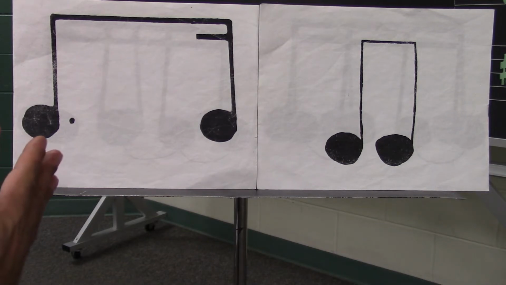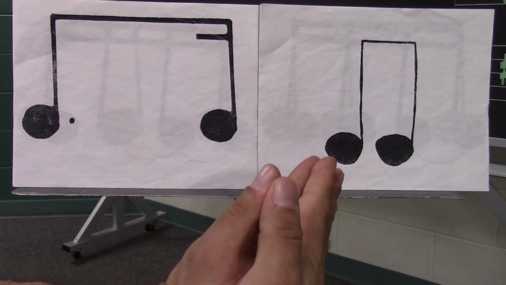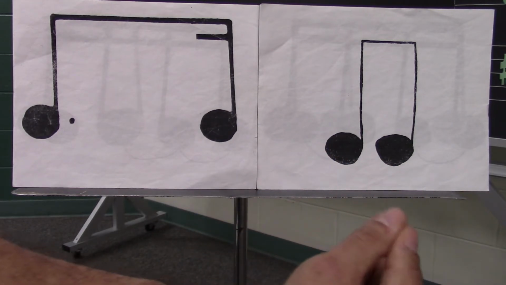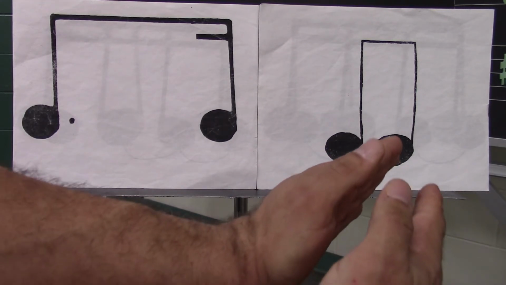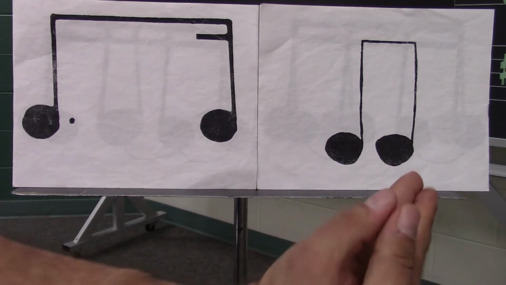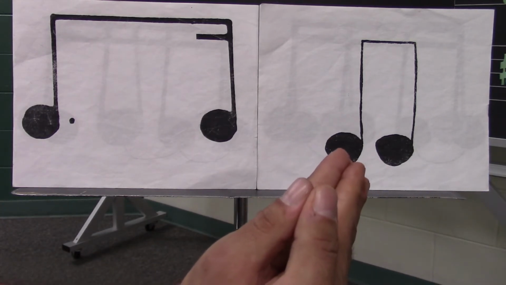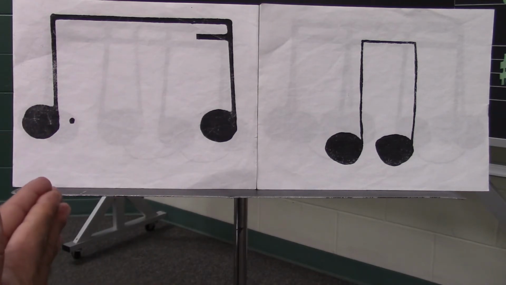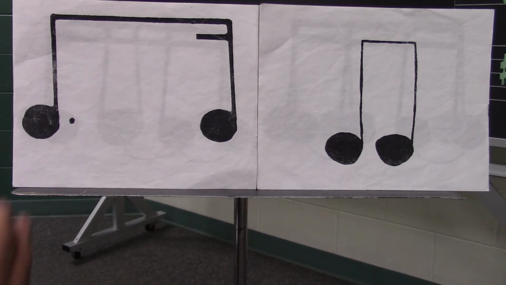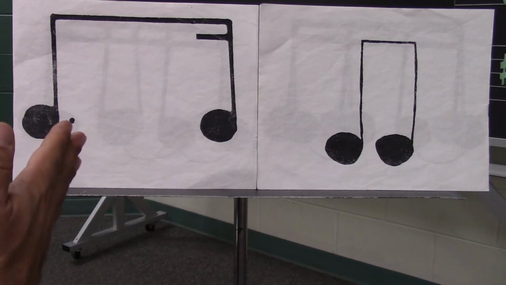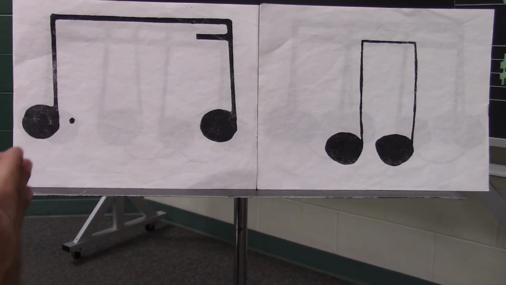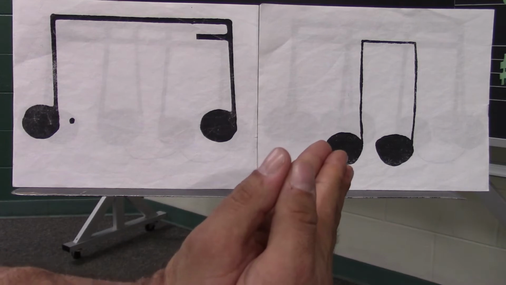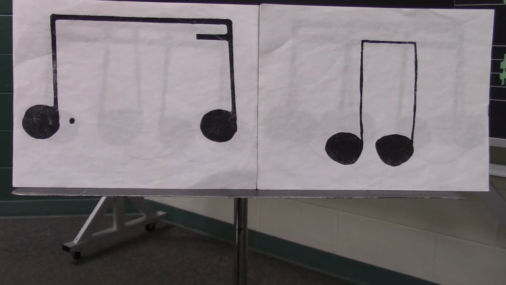Ready, go. 1 E and 2 E and. Let's go backwards. Ready, go. 1 E and 2 E and. Let's go forwards again. Ready, go. 1 E and 2 E and.